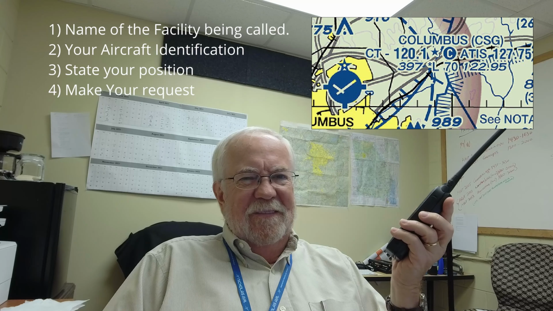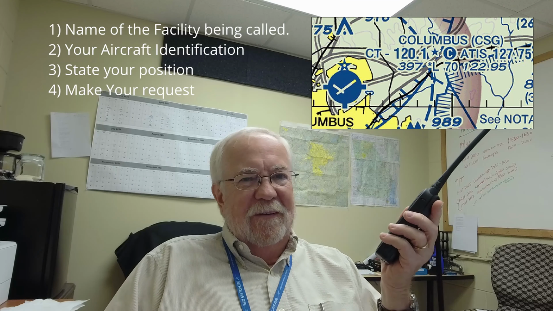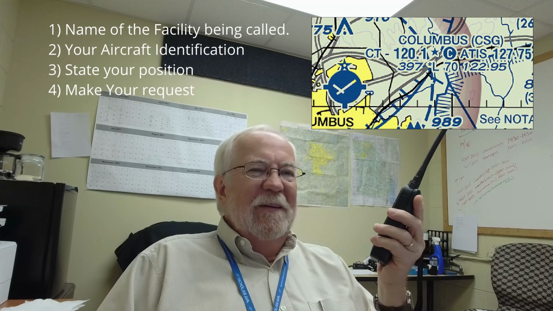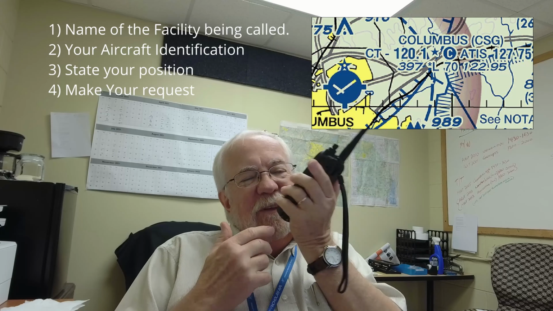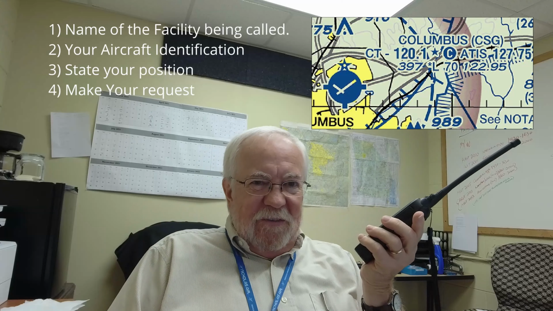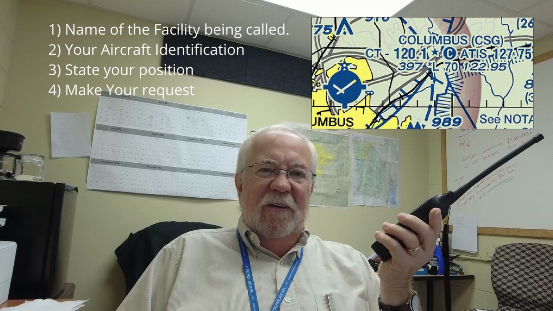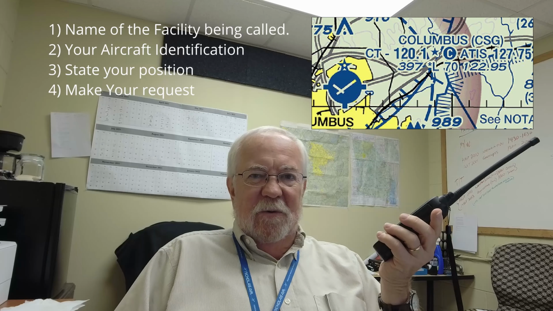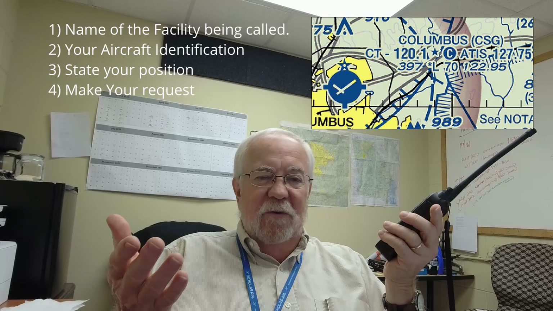For whatever reason, you have a fairly weak radio. Maybe he didn't hear it. Whatever. That's okay. You're patient. You go, okay, I'll do it again. Columbus Tower. Key the mic. Hold the microphone real close. Columbus Tower. Southern Crescent drone number 1, 2 miles east of the Columbus airport, requesting operation 100 feet and below in this area. And then the tower is going to come back and give you instructions.